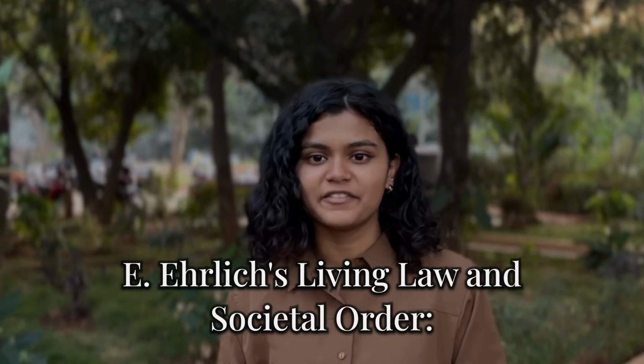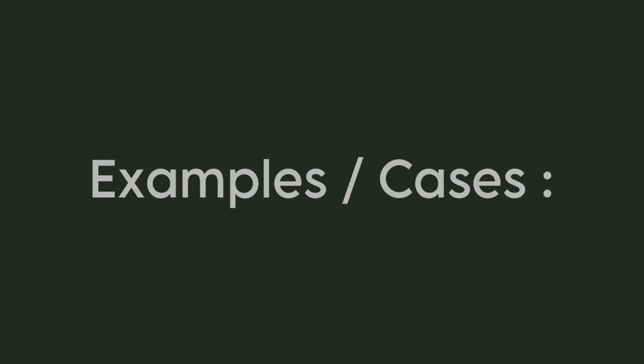Fifth is Ehrlich's living law and societal order. Imagine a society with its own unwritten rules governing human interactions. He referred to this as the living law. He argued that lawyers need to understand not only formal rules, but also the normative inner order of living law. This inner order reflects the dynamic and evolving nature of society. A case example for this would be customary laws in indigenous communities, passed down through generations, showcasing how living law adapts to societal changes.